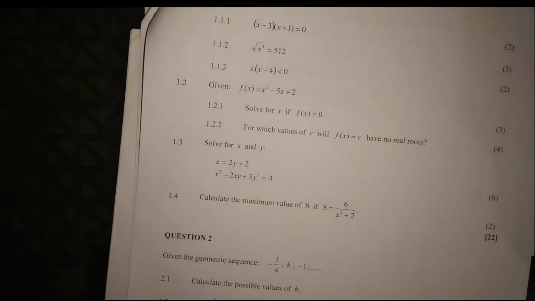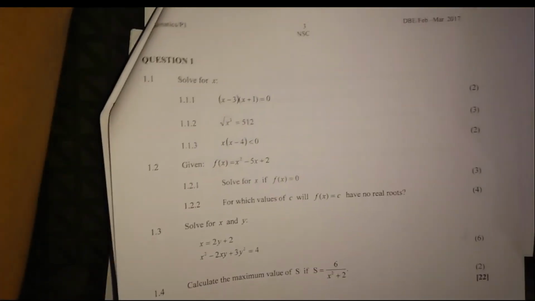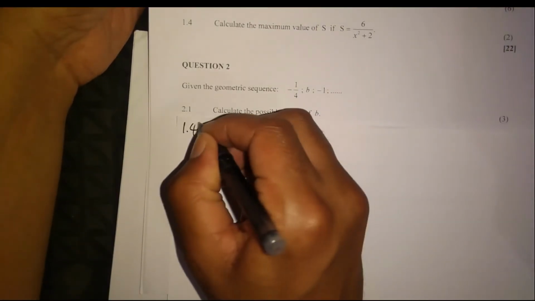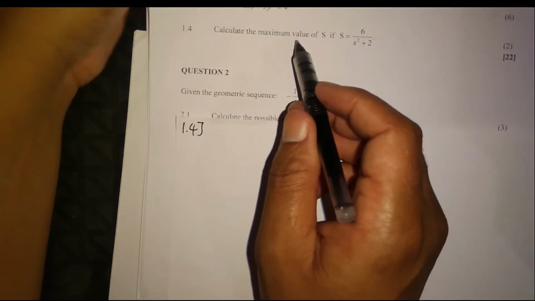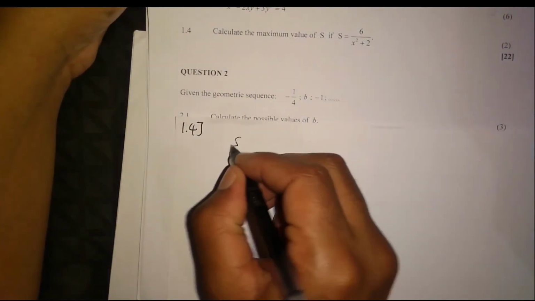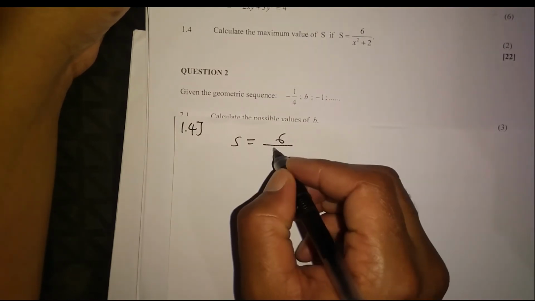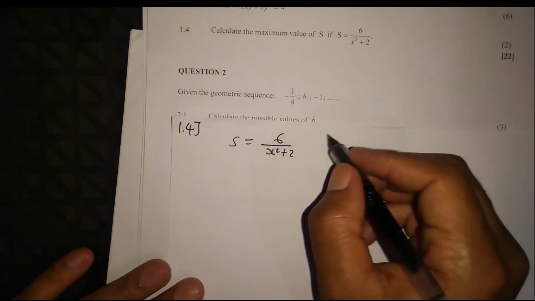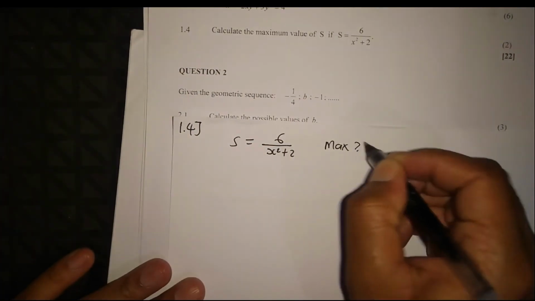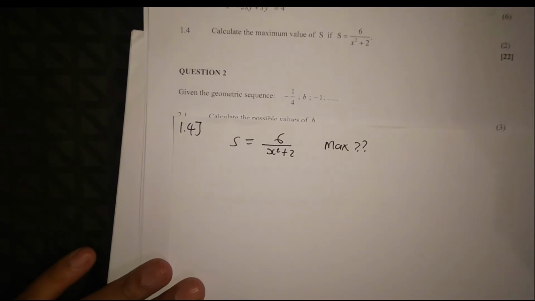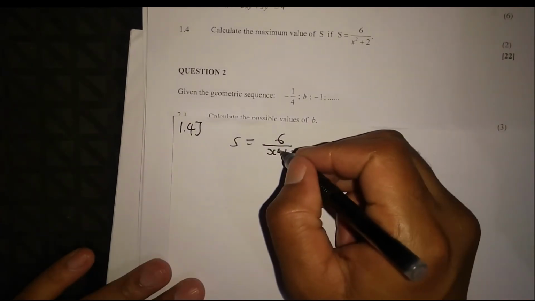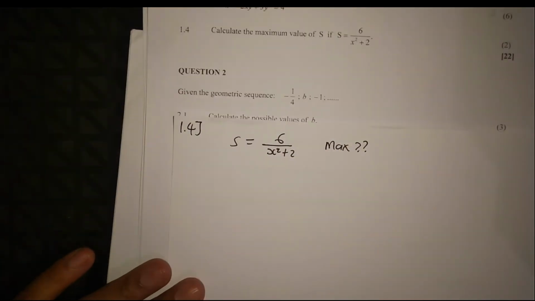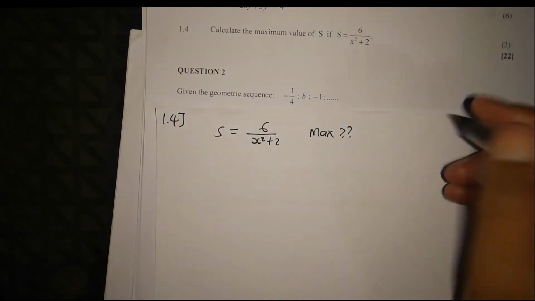Well, this one isn't that difficult, but let's go to the last question, 1.4. Calculate the maximum value of s if s is equal to 6 over x squared plus 2. What is the maximum of this? What is the maximum of this fraction or this expression?